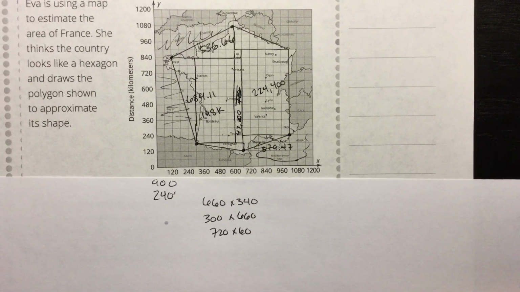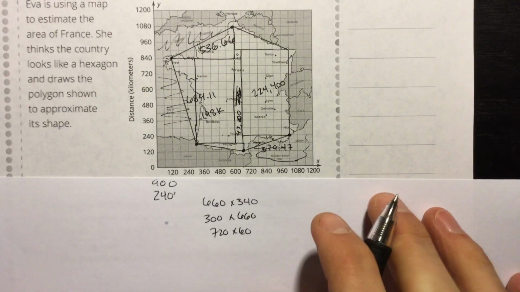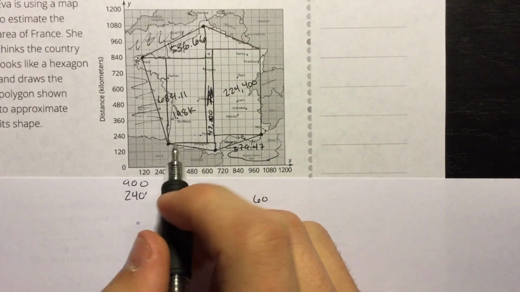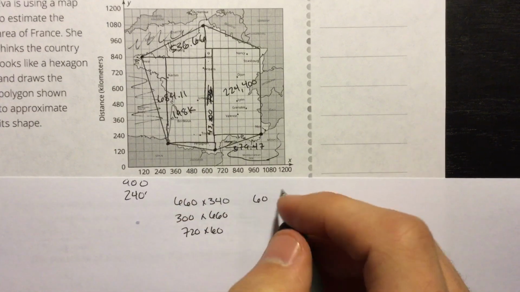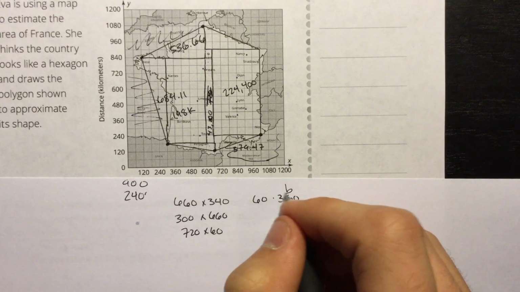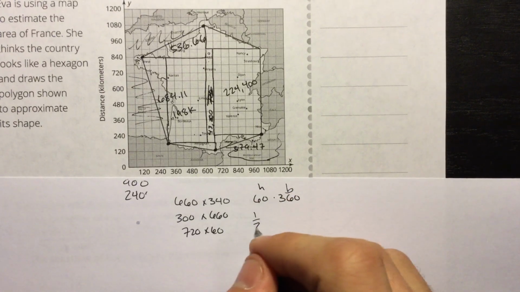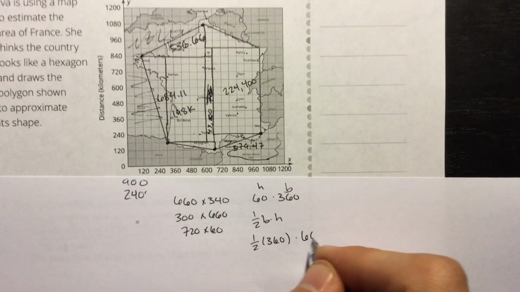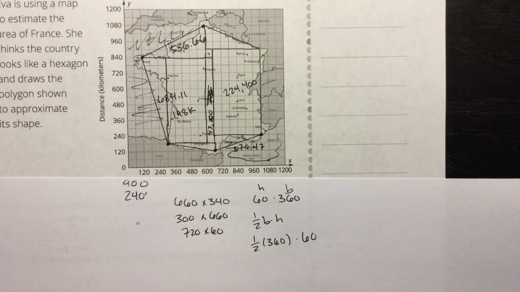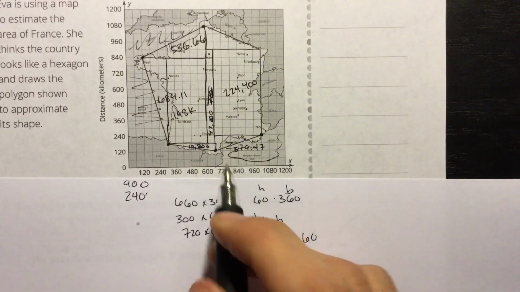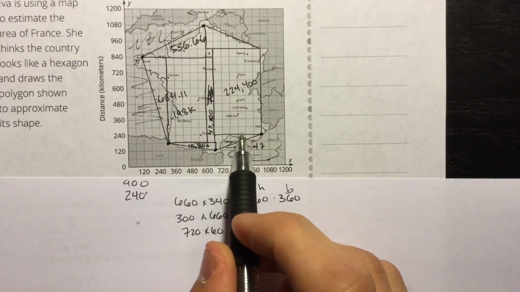Cool. Now we get to do the area of these triangles. So for this bottom left triangle, its height is 60. Its base is 1, 2, 3, 4, 5, 6, 360. And then our area of triangles, this is base, this is height. Our area of triangles is 1/2 base times height. So it's going to be 1/2 of 360 times 60, which is going to be 180 times 60, which is 10,800. So 10,800 right there.